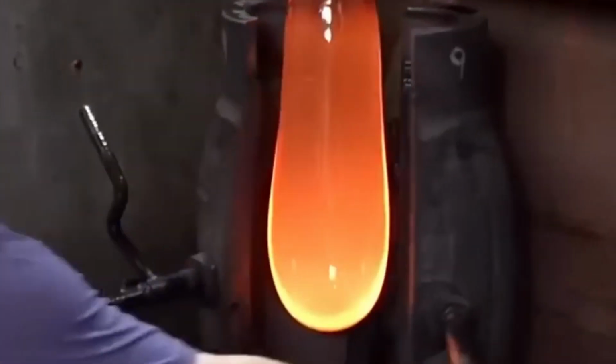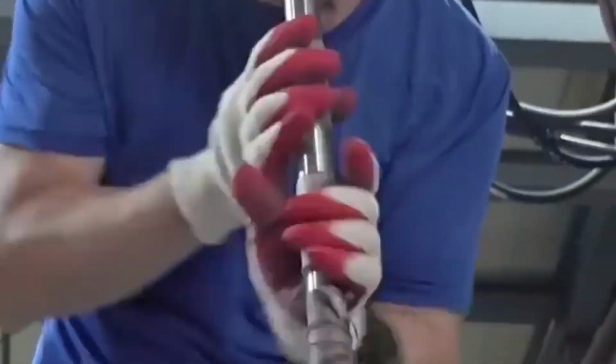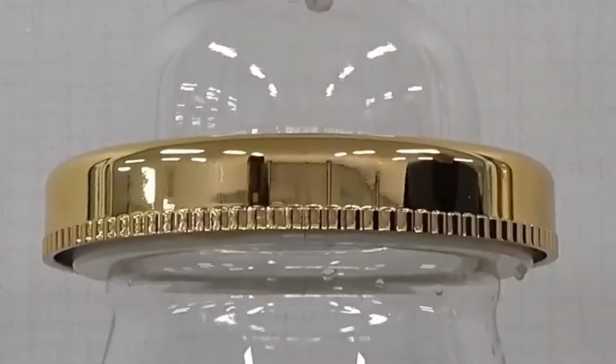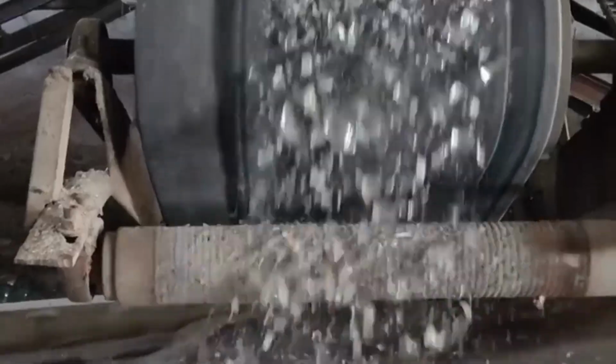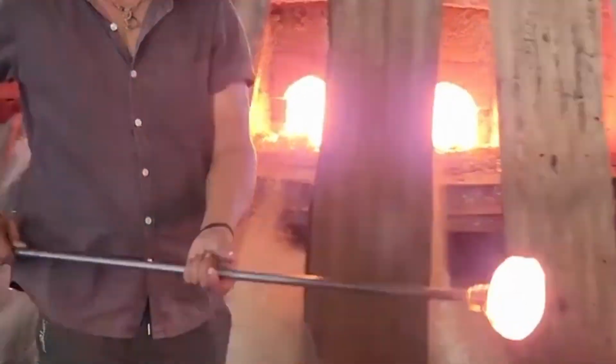All these mixtures are then melted at 1400 degrees Celsius. At high temperature this mixture completely melts and turns into a liquid. This liquid is then poured into a tank. The molten glass from the tank is poured into various molds to give it the required shape.